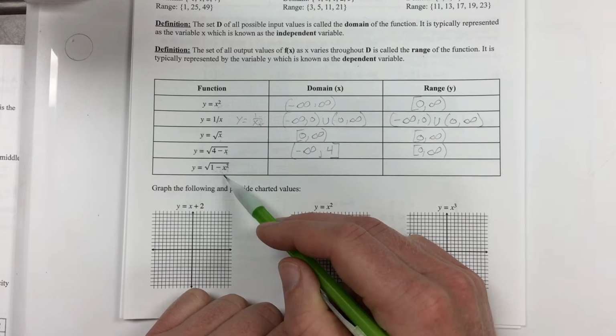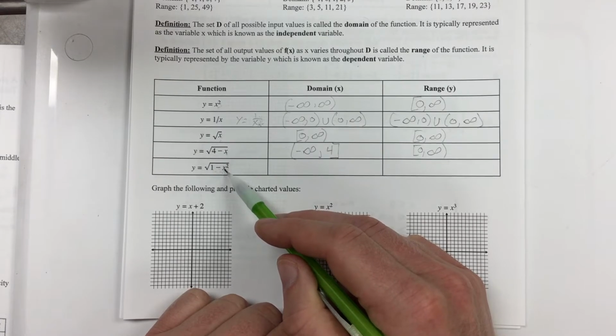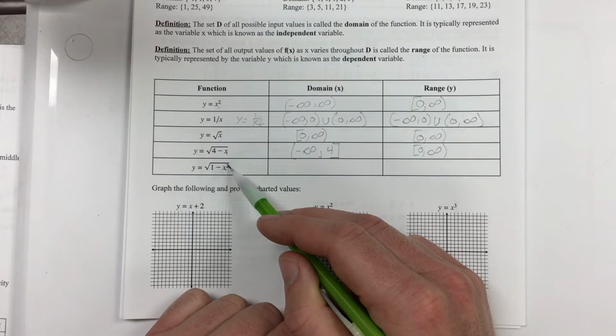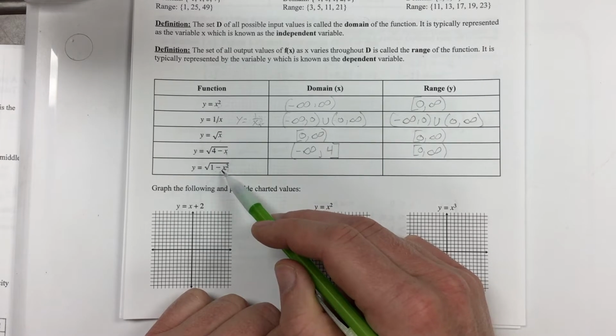That can't work. So let's plug in negative 2. Negative 2 squared, that's 4. 1 minus 4 again, negative 3.